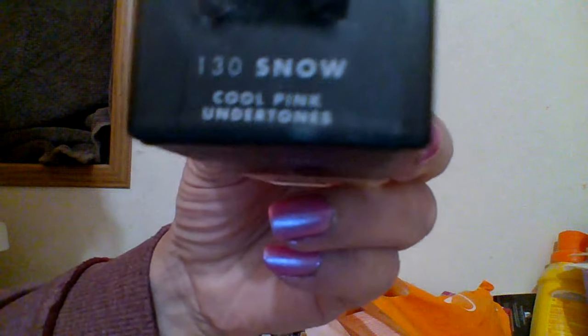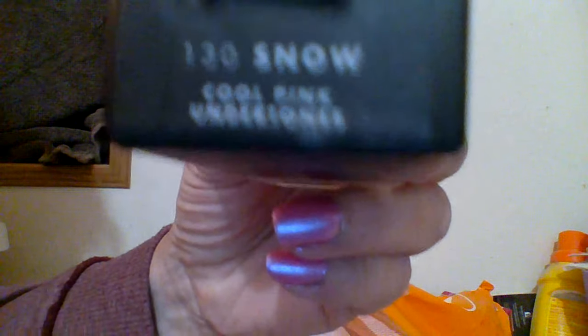So to begin with, they said alabaster, but then they said snow, which lines up exactly with the program I did. The program gave me snow also. And I have snow. I'll show you what it looks like. Like I said, if I went one lighter, it would probably be perfect. This is Flawless Satin Foundation in 130 Snow.